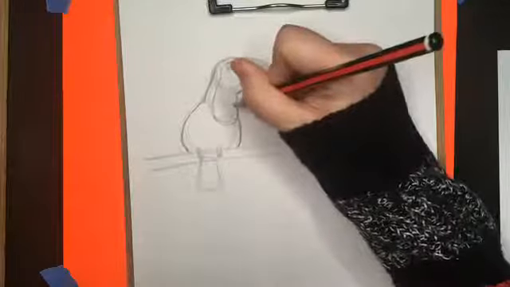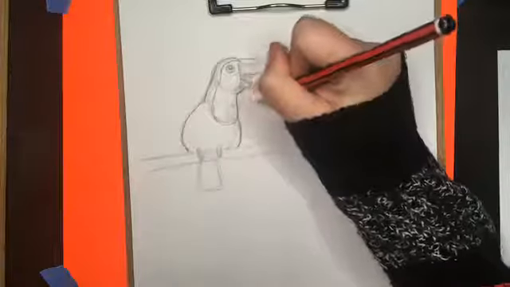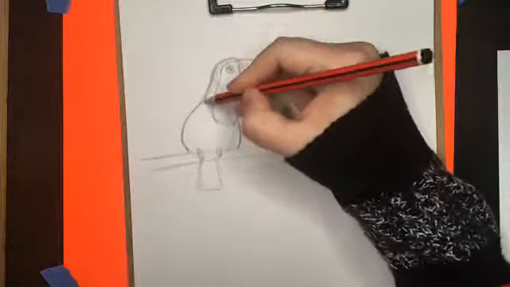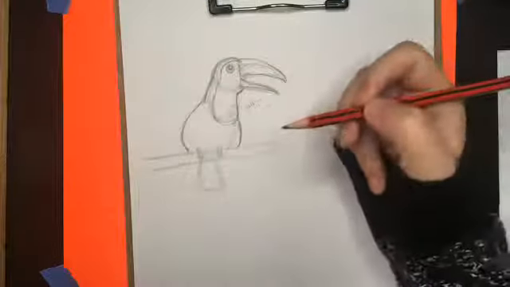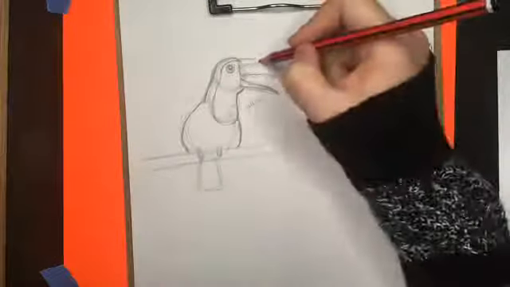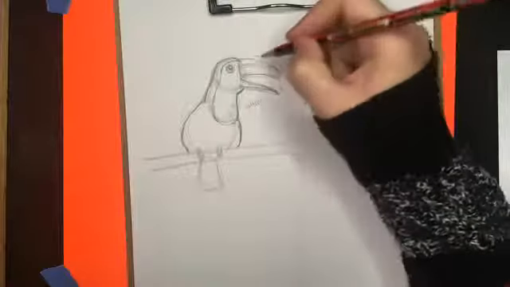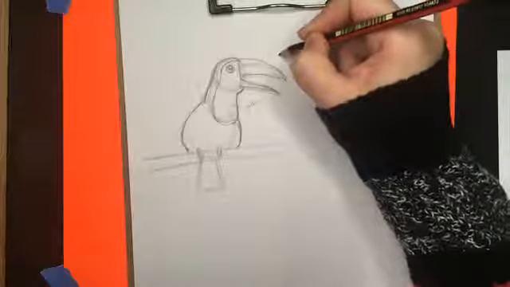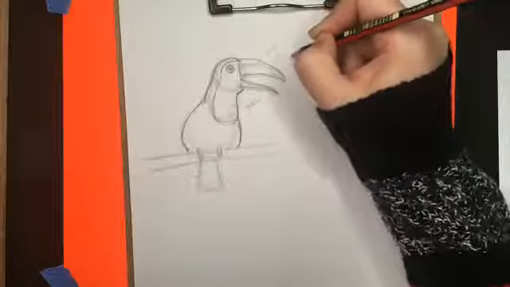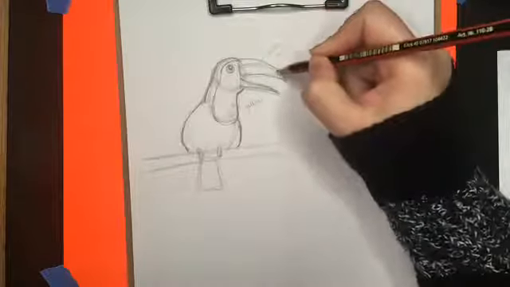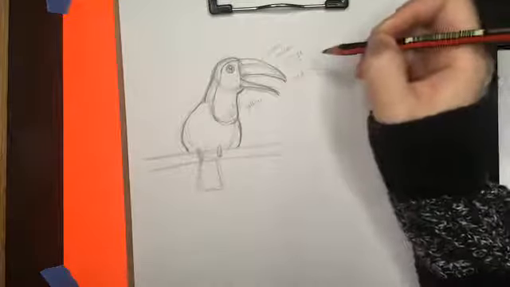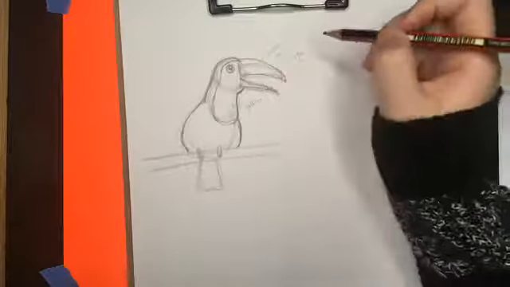So this part here is yellow. And this part is black. And his beak is super colorful too. So the beak is green, yellow, orange, and the tip of his beak has a bit of red, if you feel like coloring it in later.